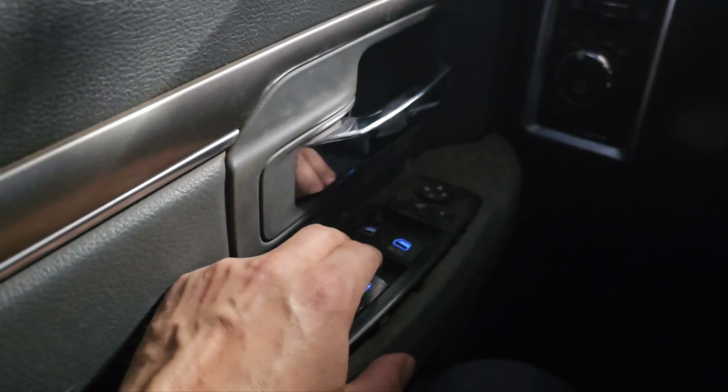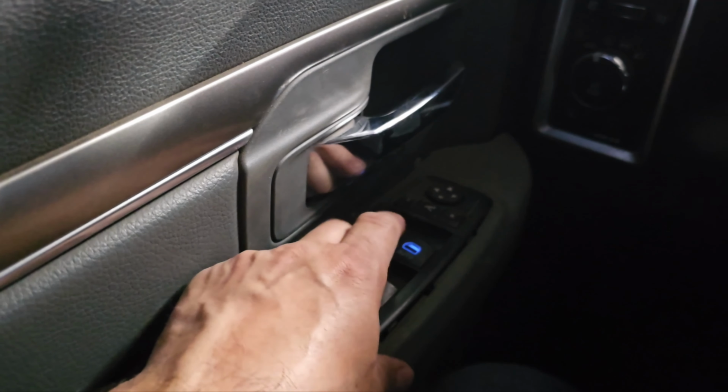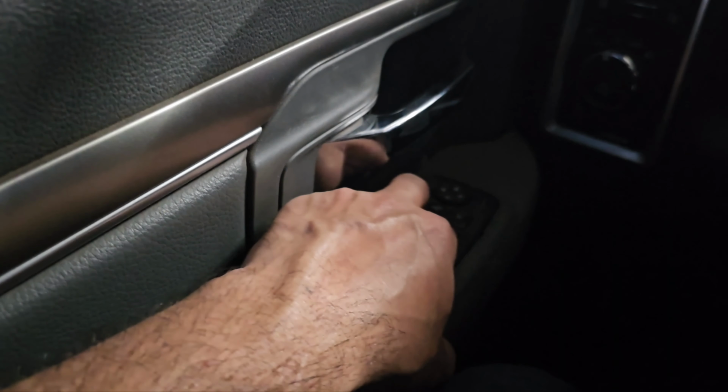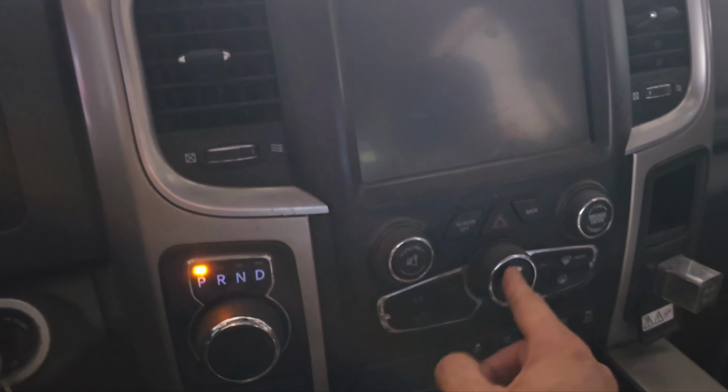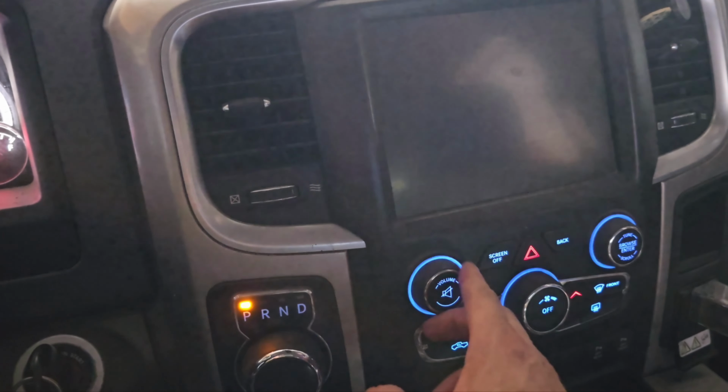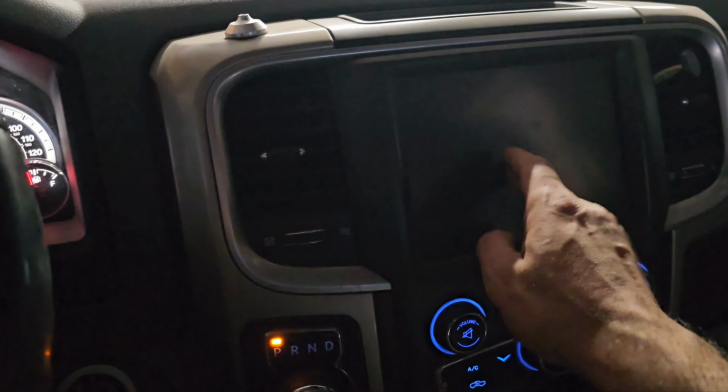For this window, it works for the rear. Left rear, right rear. This one doesn't work. The AC doesn't work. It lights up, but nothing turns on. Radio doesn't work. Let's see if this one works. Nope. Or the locks don't work.